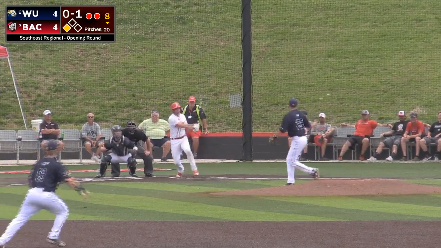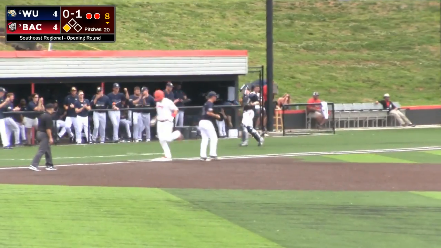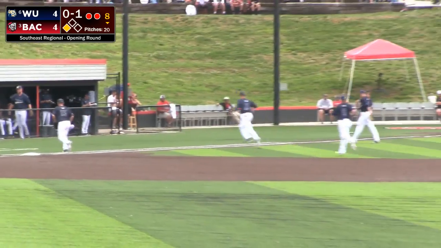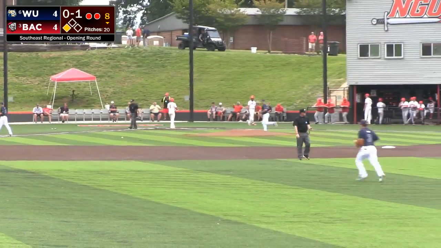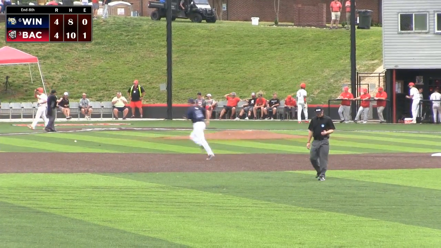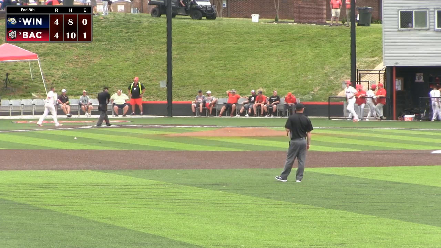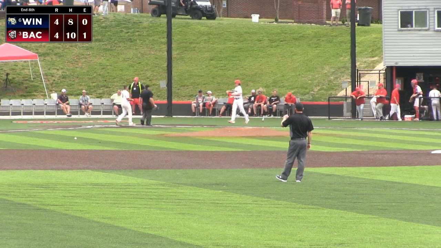The 0-1. High in the zone, a two-hopper right to short. Throw to first, and plenty of time. Side is retired for Belmont Abbey here in the bottom of the eighth. They leave a go-ahead run stranded 90 feet away. No runs on one hit, no errors, and a man stranded for Belmont Abbey.